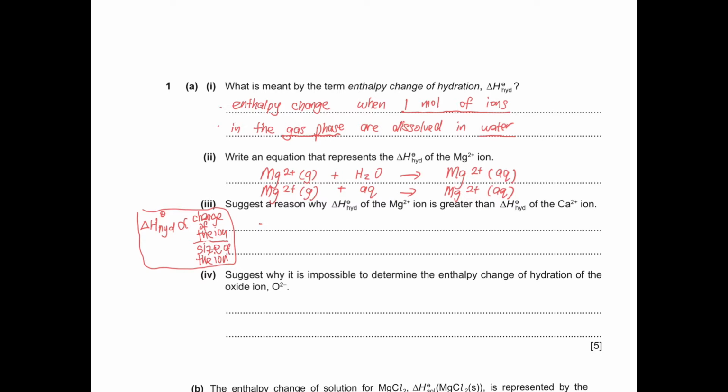So we just state that magnesium 2 plus has a smaller size than calcium. Okay, so that is how we answer it.